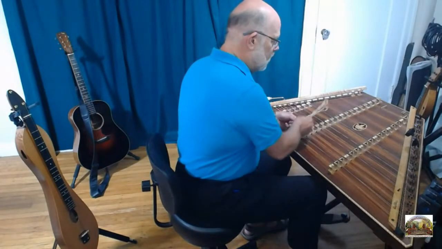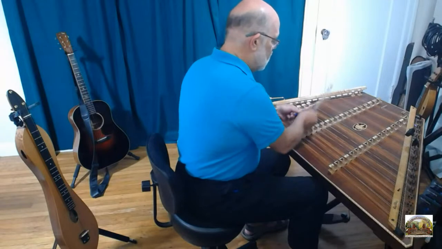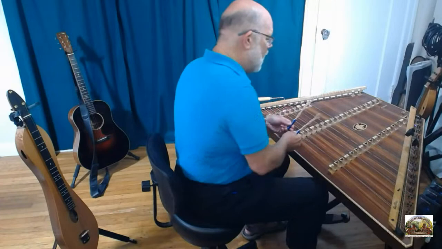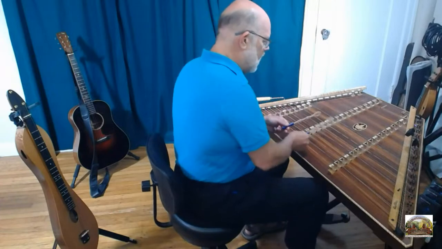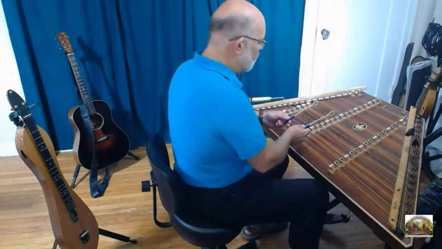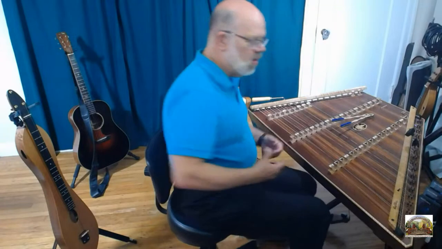That note right there is the Dorian note. That's the A chord in E Dorian. That's the one that's distinctive in the Dorian scale.